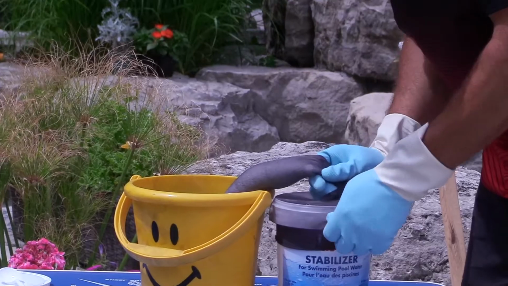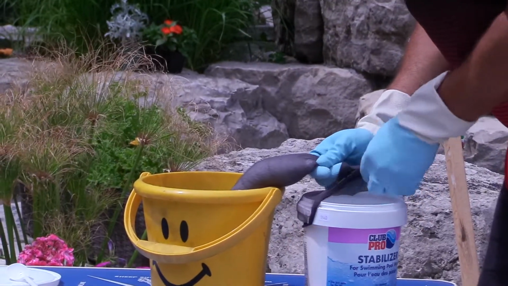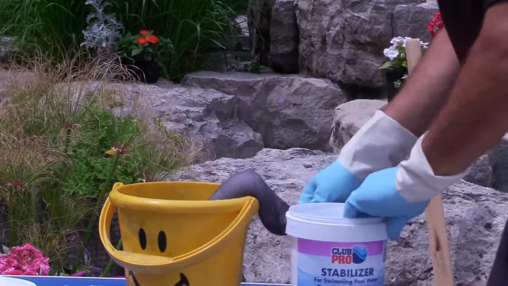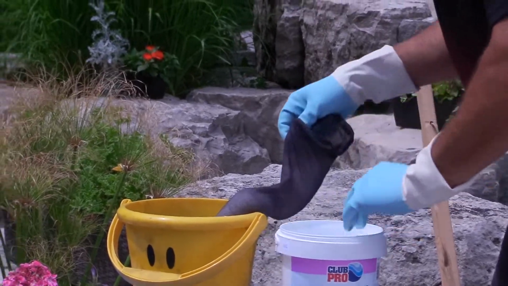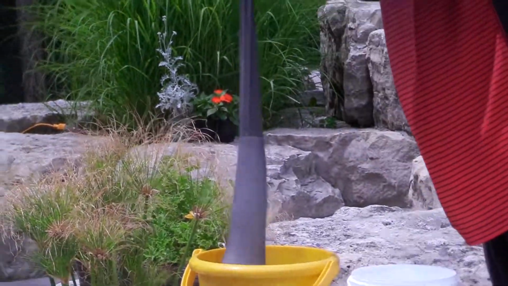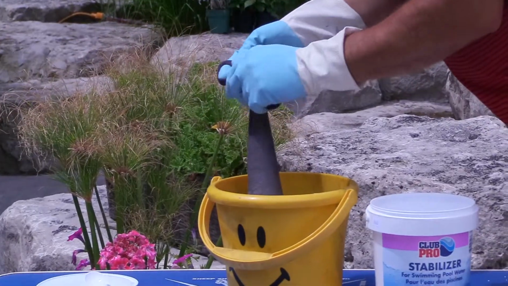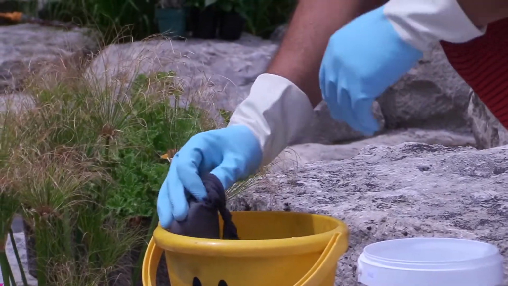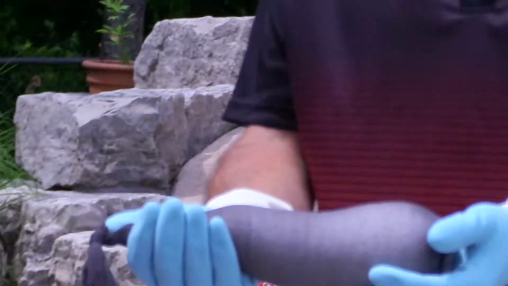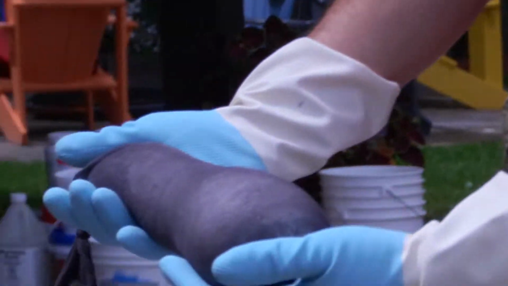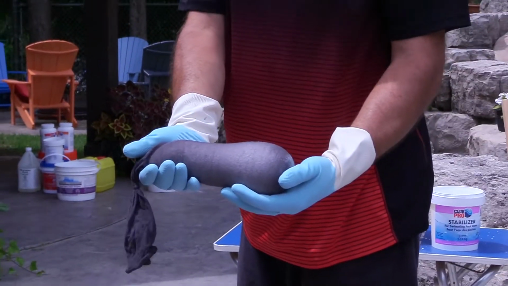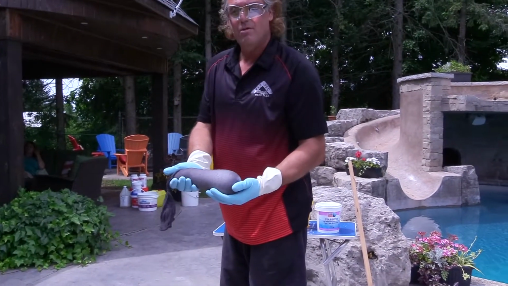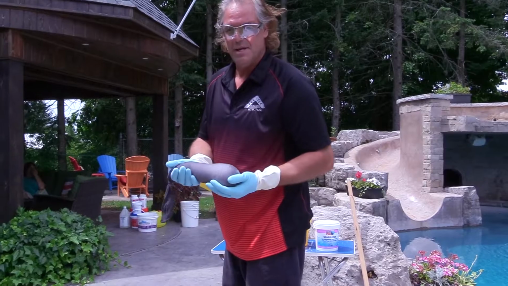And what I'll do is I'll take this off. Tap that down in. Tie it up, and now I have a little pouch that I can put in my skimmer box, and now that'll erode over the next day and put that stabilizer into the pool.